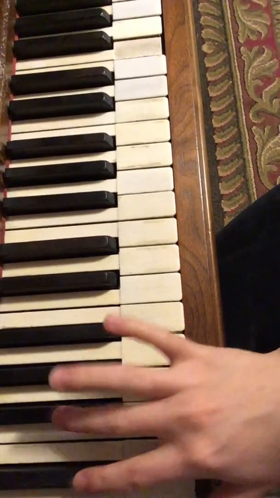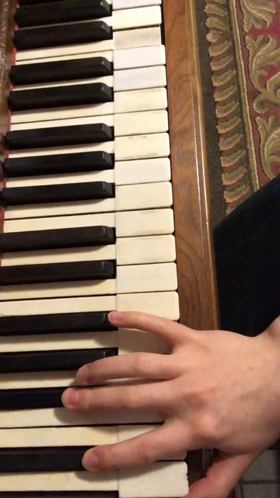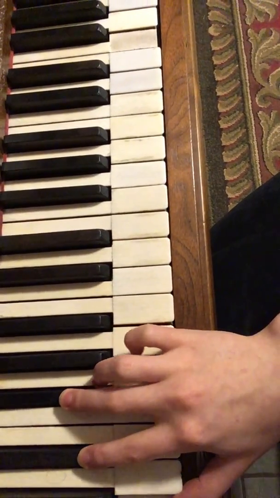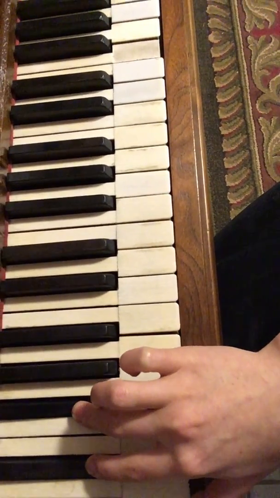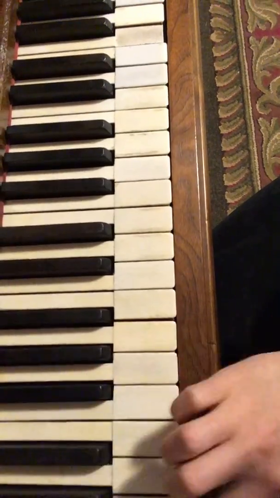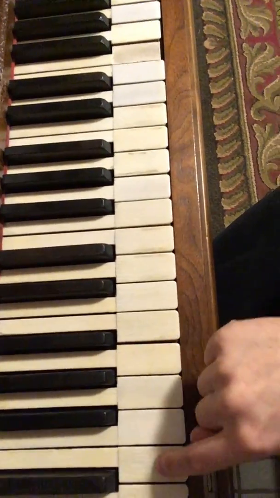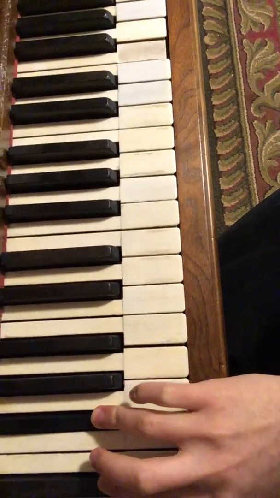And diminished is the same thing except everything goes down. So you've got your minor, and then your fifth goes down to make 2 minor thirds. So 1, 2, 3, 1, 2, 3, you know that that's a diminished.